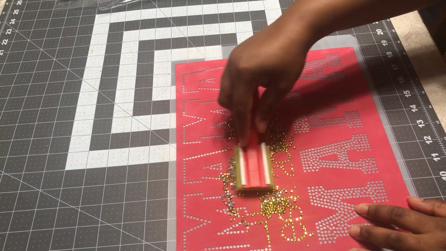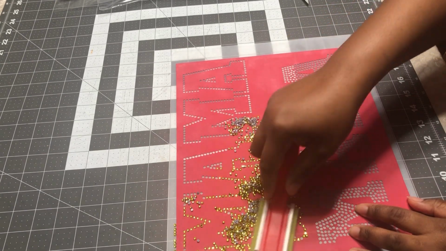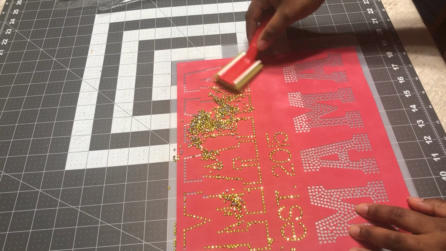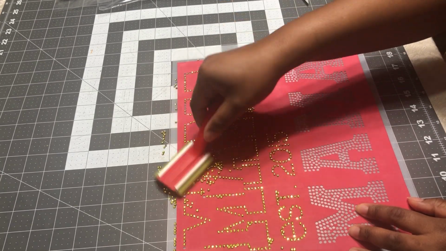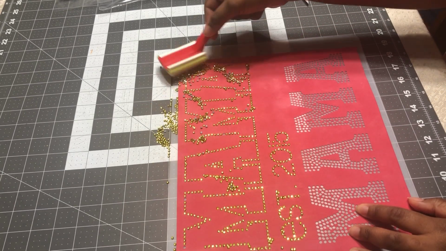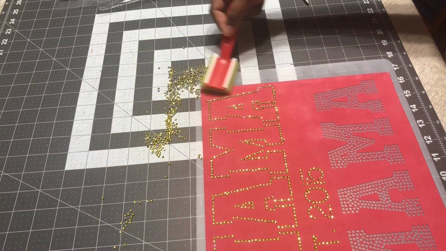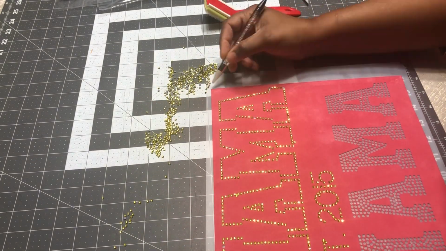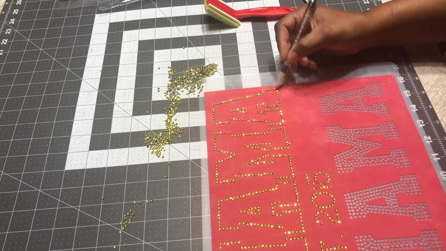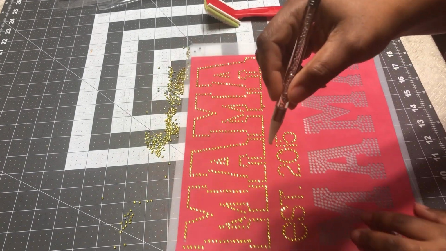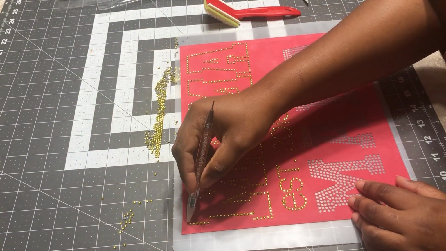The next thing I'm going to do is start with my citrine, and I'm going to use the citrine for the outline. I dump the stones onto the outline area and I use an edge brush. Now I got this edge brush from Amazon. I'm going to link it in the description box where you'll be able to find it. And I just went ahead and brushed the stones in.